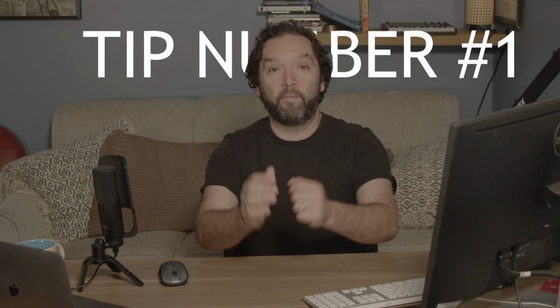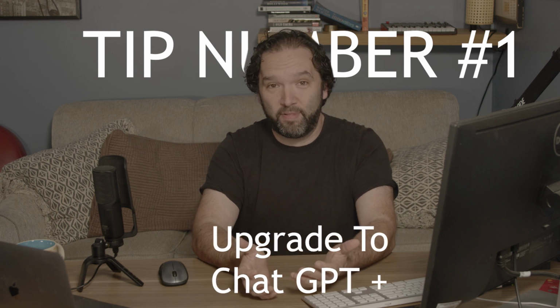Tip number 1. You should upgrade to ChatGPT+. You should really consider upgrading to ChatGPT+, because there are so many advanced features like faster response time, priority access to new features and beta features. There's more robust capabilities in handling complex queries. There's a lot more. Some of them I'm going to get into in the next few tips and tricks, because you'll only be able to do some of these things if you are an actual subscriber. And it's only $20 a month, so it's really worth it for the value that you get out of it.